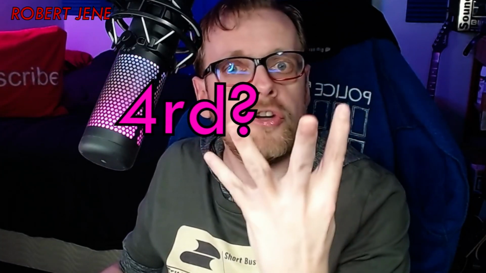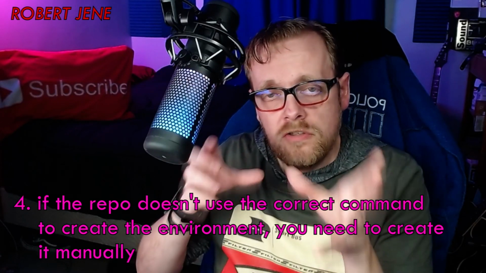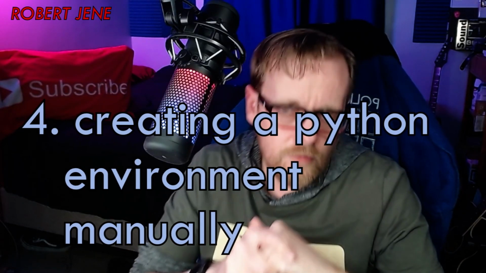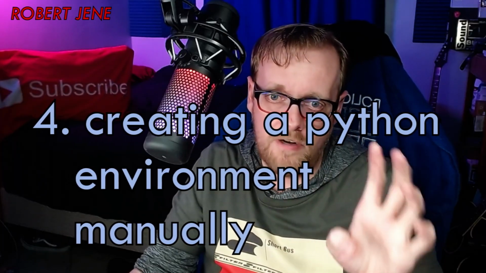And fourth, if the repo tries to use another Python version than your main one, it should either give you instructions about how to do it or handle it within its own setup batch file. If neither of those are happening, then you need to create the environment yourself. All right, let's go over the 3 different methods for creating an environment yourself.